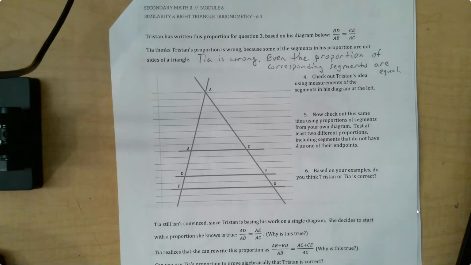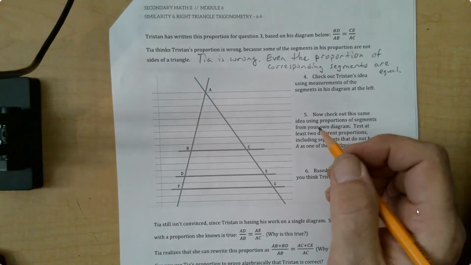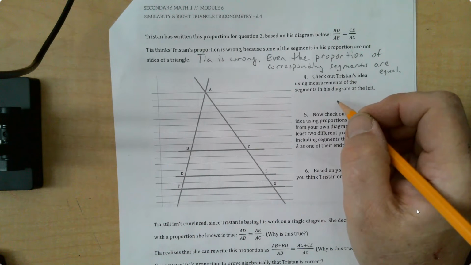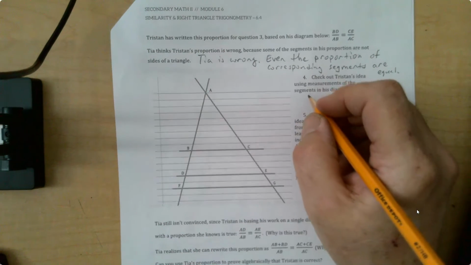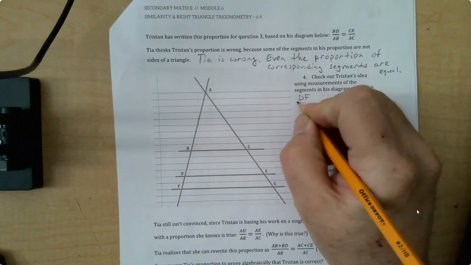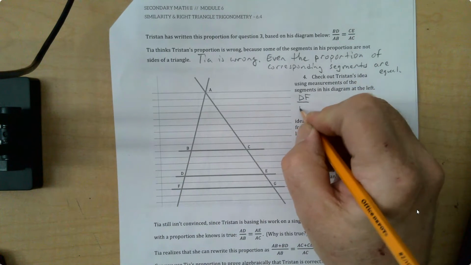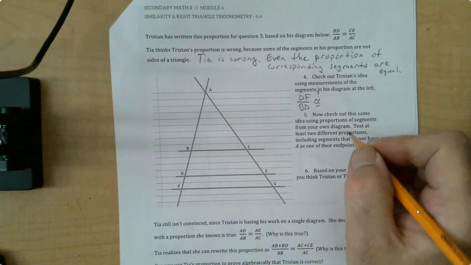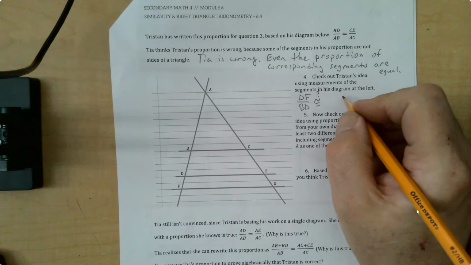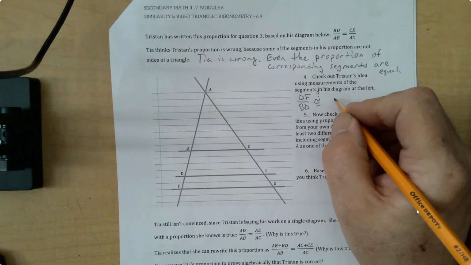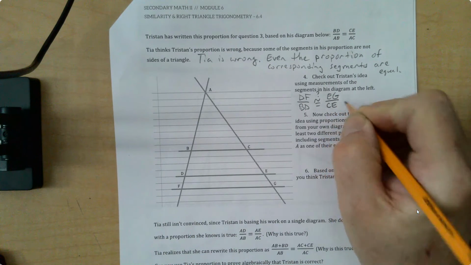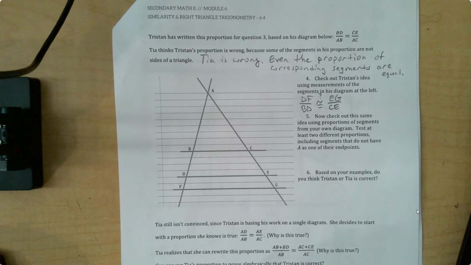So I'm going to do a measurement here. I'm going to suppose that DF is proportional to BD. I want to see if it's true. And EG over CE. But I'm going to get some numbers on this. So let's see. DF.